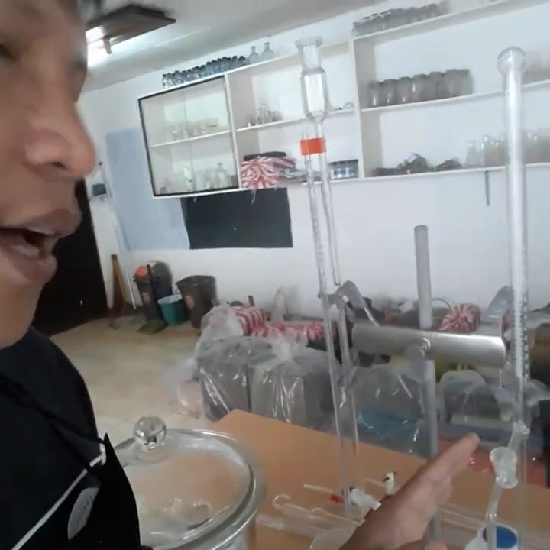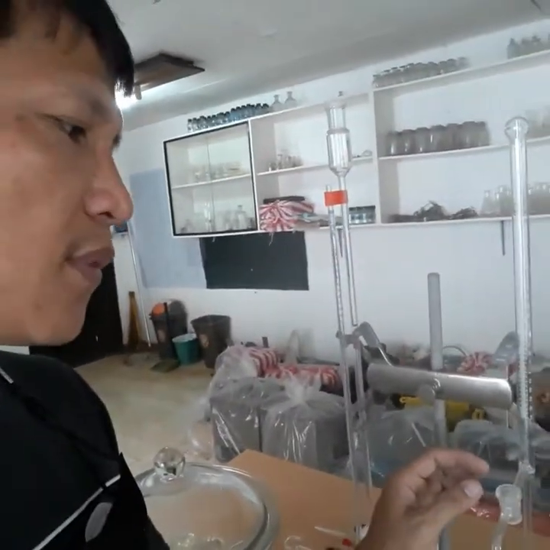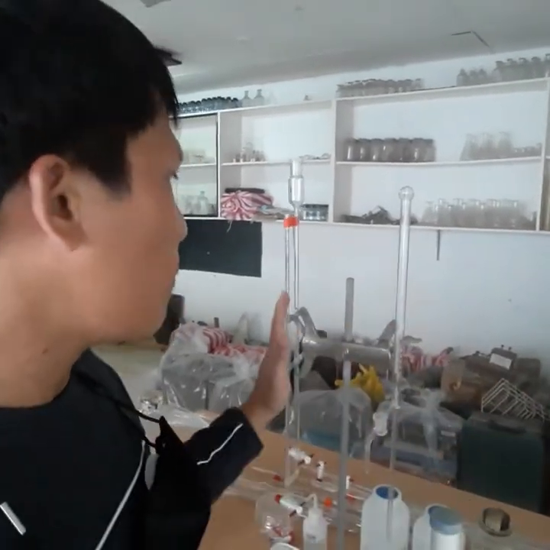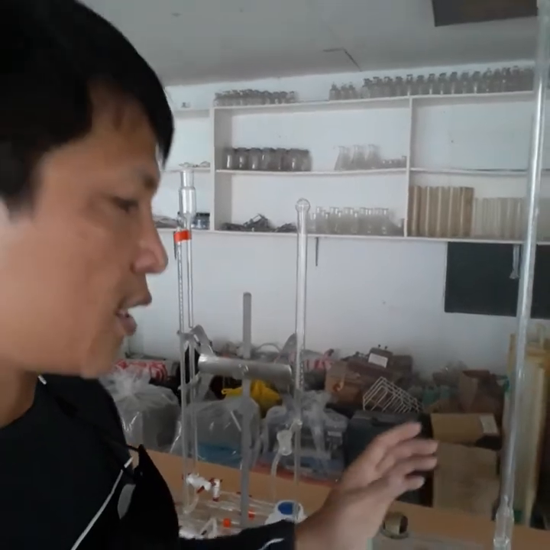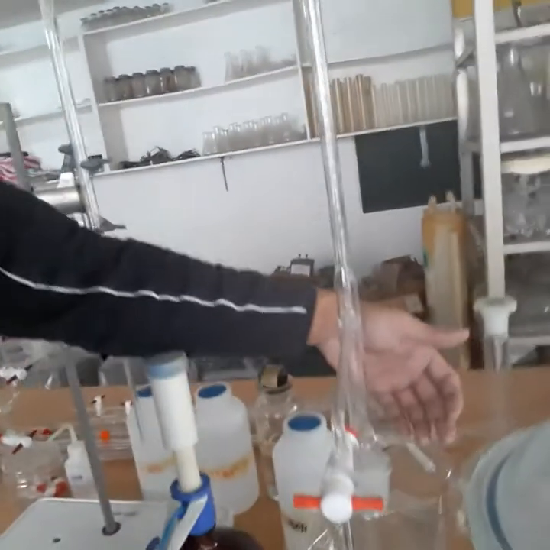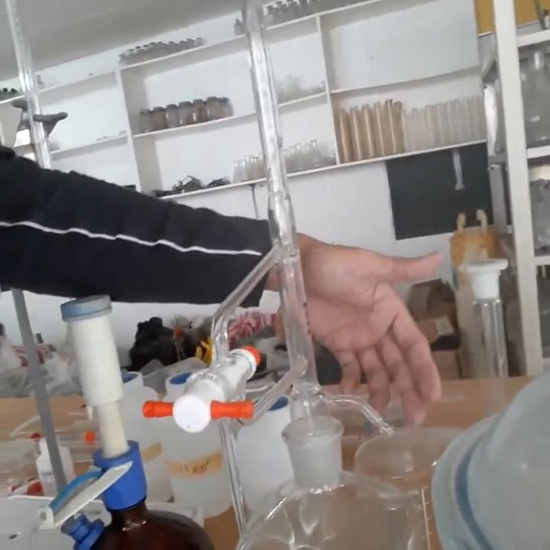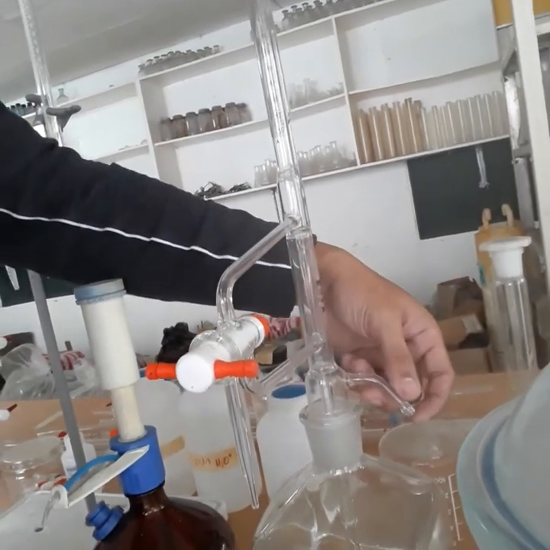This one is another type of buret, usually ready for titration. This one also. But the difference between this buret and this buret is that it is somewhat semi-automatic. As you can see, in this type of buret you have a glass that is protruding.